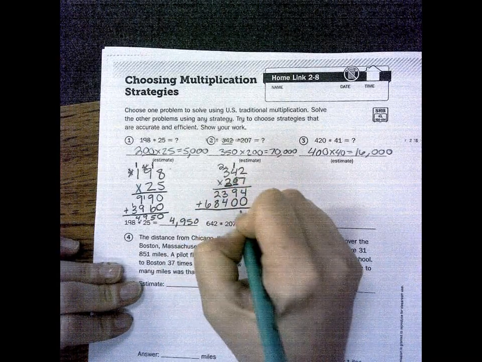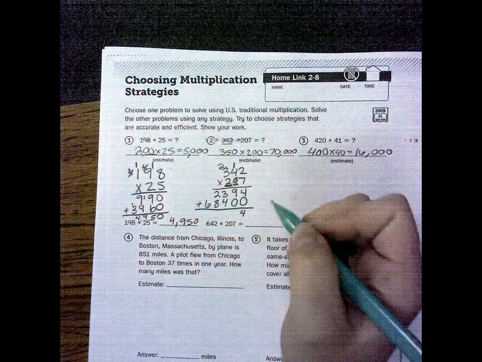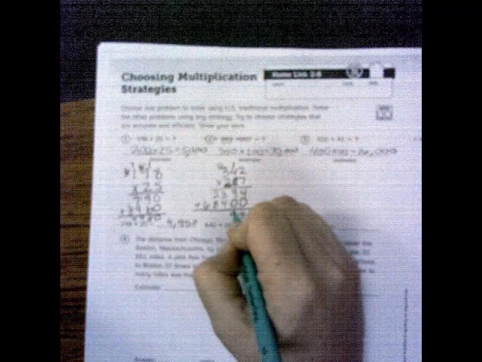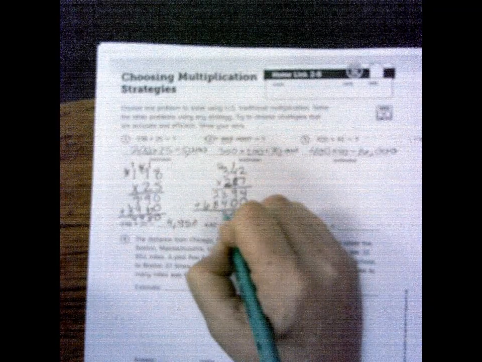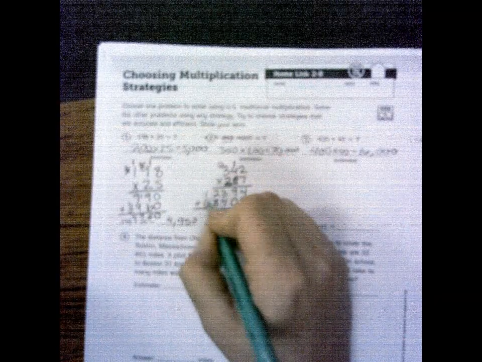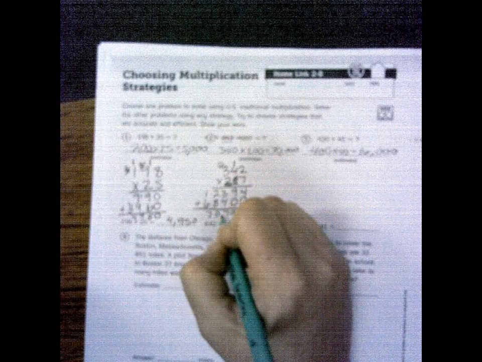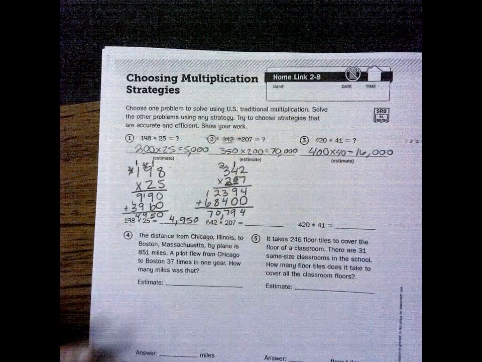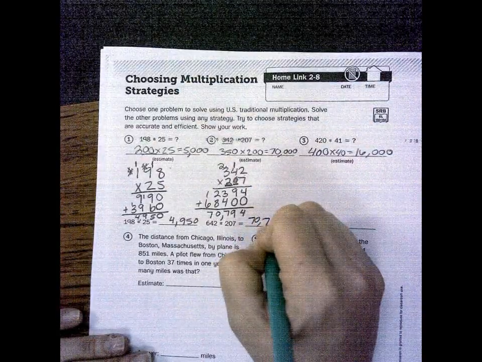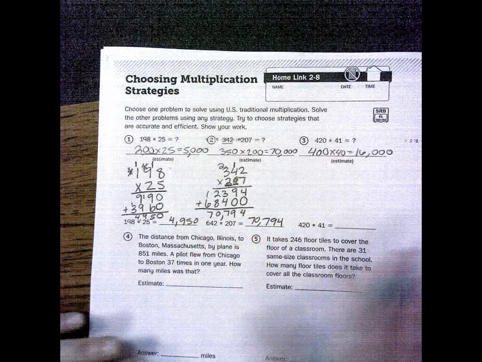Add them up. So the key there is just knowing how many placeholders you need and just thinking about how many zeros are in that number when it doesn't have any other digits in there. So my answer is 70,794, which is pretty close to our estimate of 70,000.